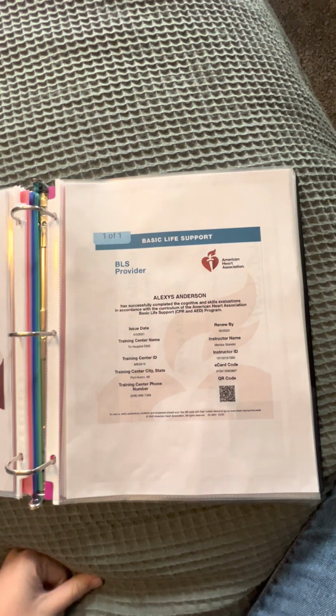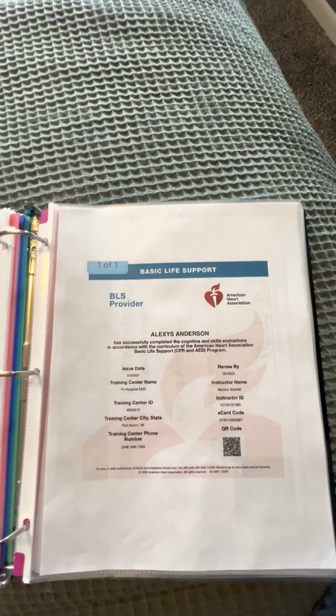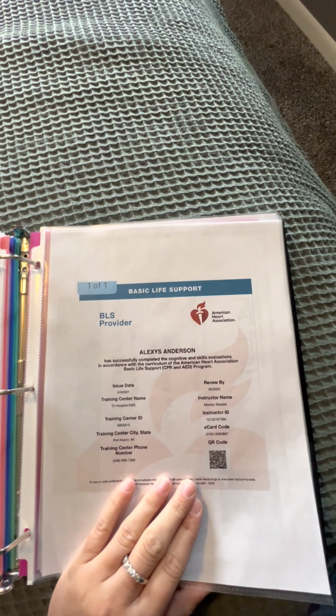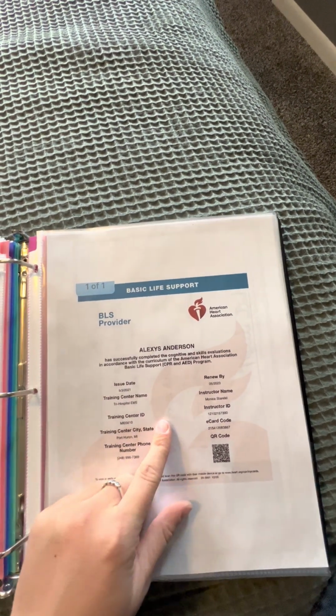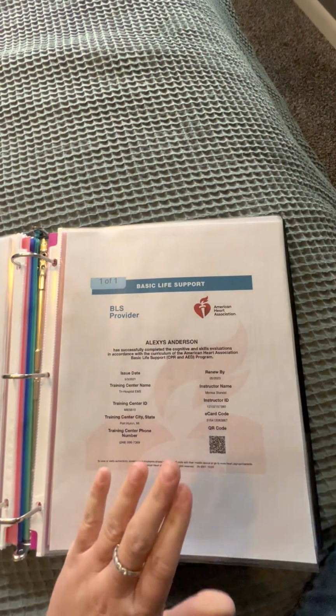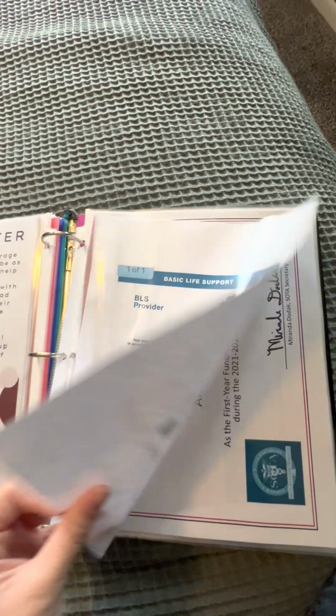Next, I have my basic life support certification from the American Heart Association, and I do have to renew this soon, so when I renew it, I'll print it off and slip it in front so that they're both in there, but you'll see the newest one.